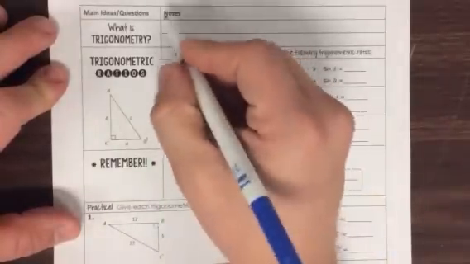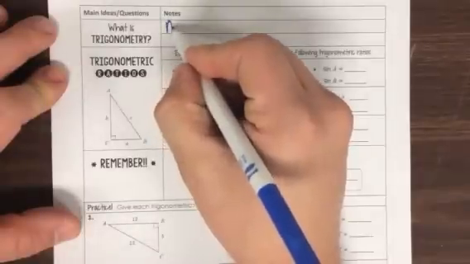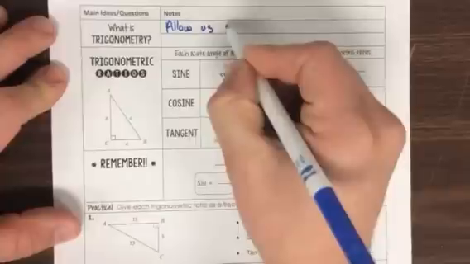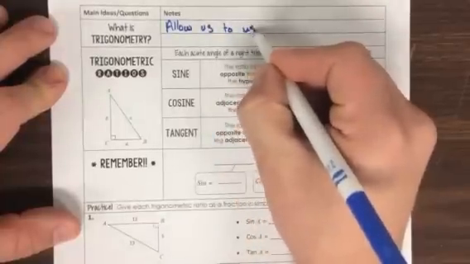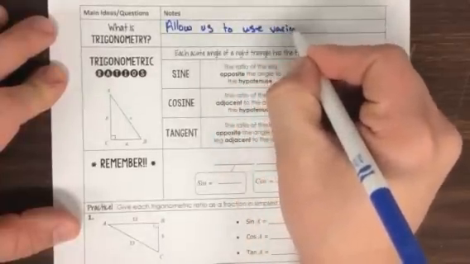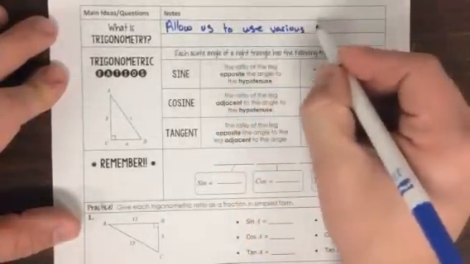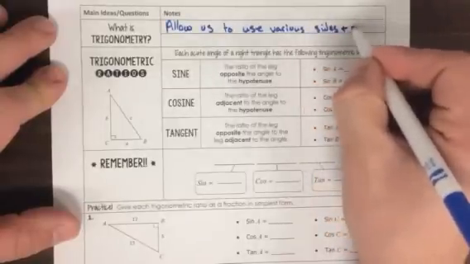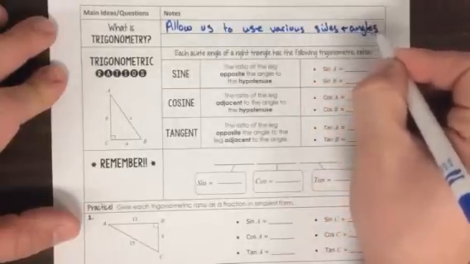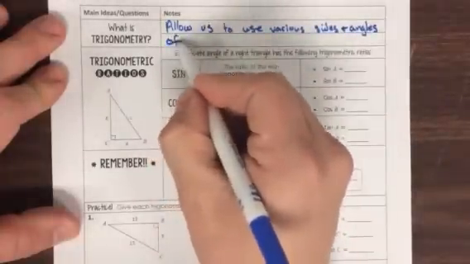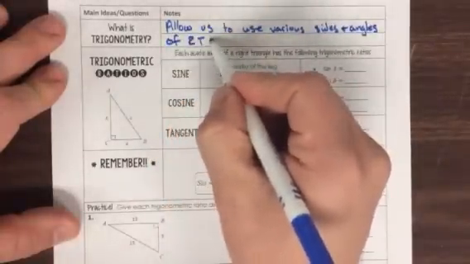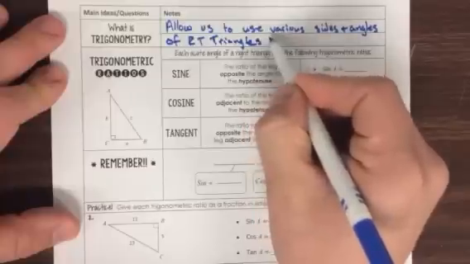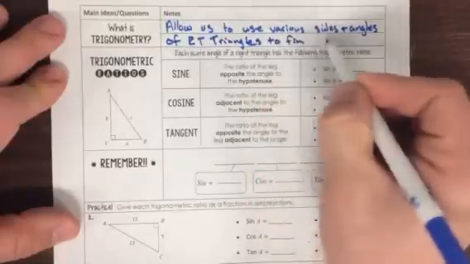At our level, it is going to allow us to use various mixtures of sides and angles of right triangles to find the missing pieces.